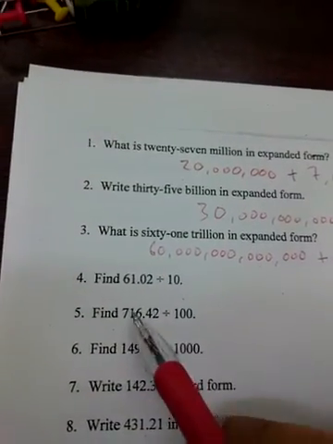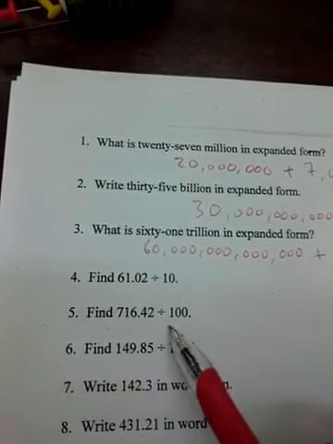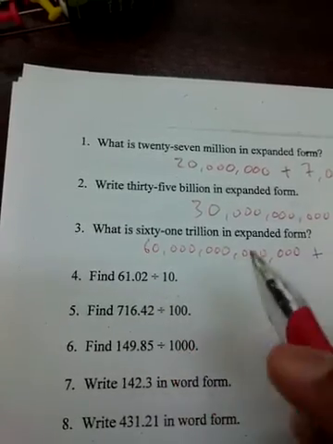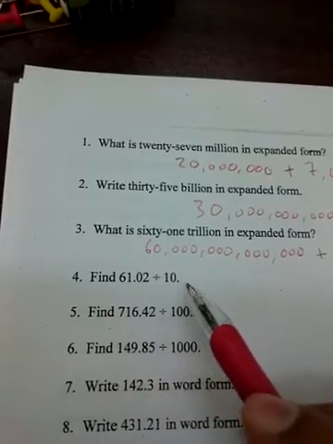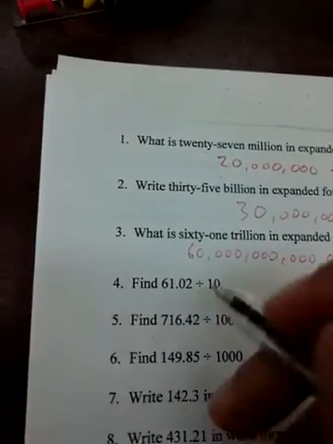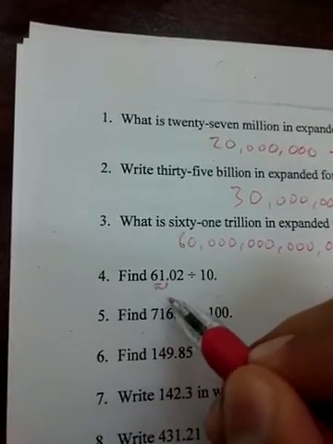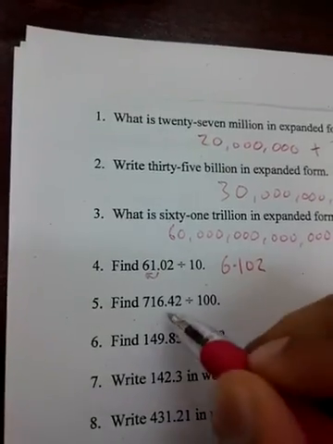Find 61.02 divided by 10. When we are dividing by powers or multiples of 10, we simply move the decimal place to the left. When we are dividing, we move to the left. So in this case, we move it this way, and it becomes 6.102.